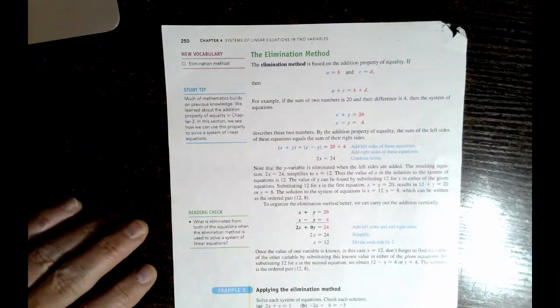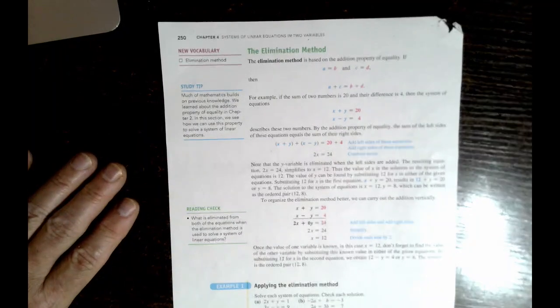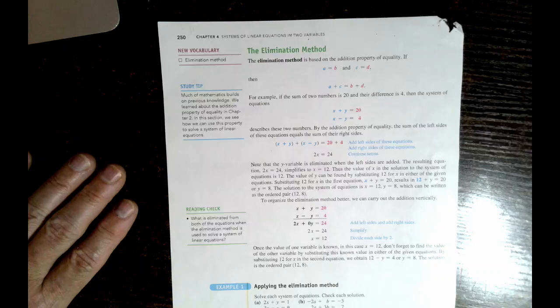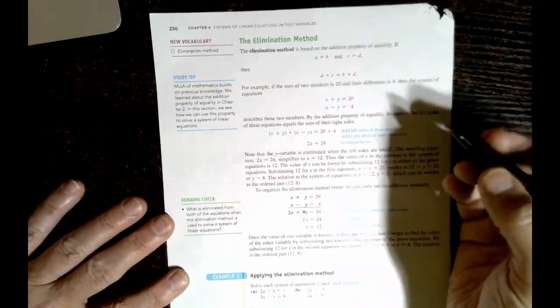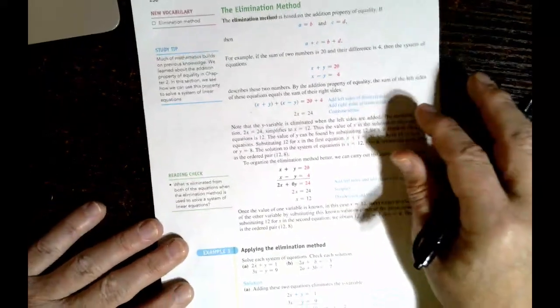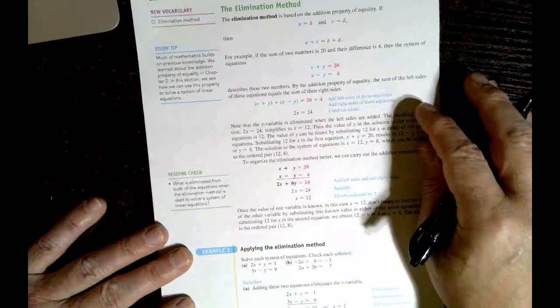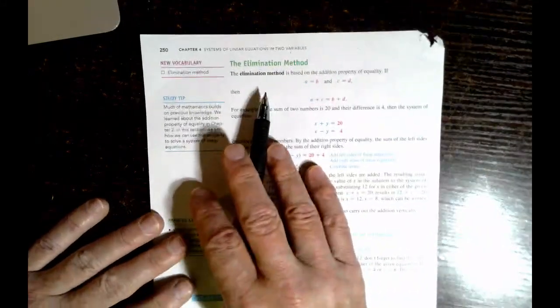Alright, this is section 4.3. We just finished talking in 4.1 about using the graphing method or a numerical method using a table to find a solution to a system of linear equations. There's another method that we're going to learn in here. It's called the elimination method.